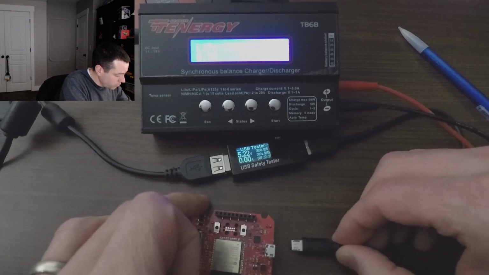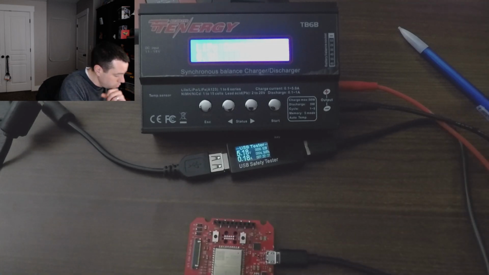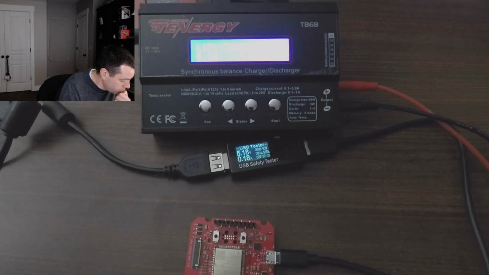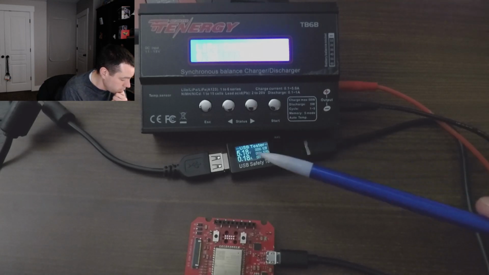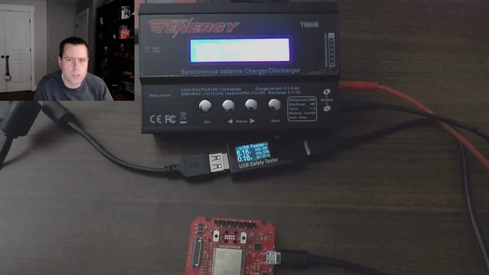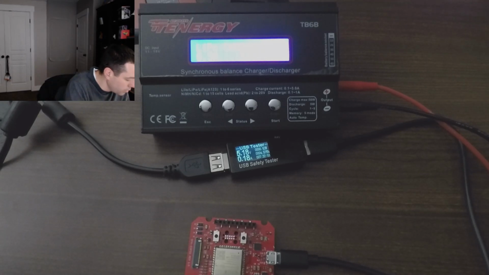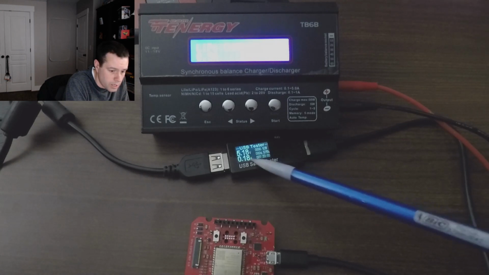All right. 1 Mississippi, 2 Mississippi, 3 Mississippi, 4 Mississippi, 5 Mississippi, 6 Mississippi. I'm worried about this. 8, 9, 10. Was it 20 or was it 2? But it's definitely asleep now. And look at that. I'm right at 180.